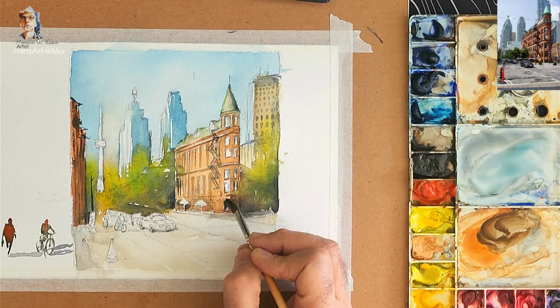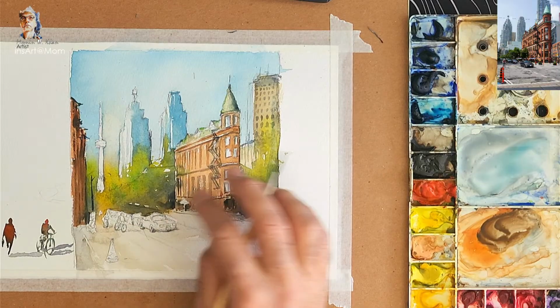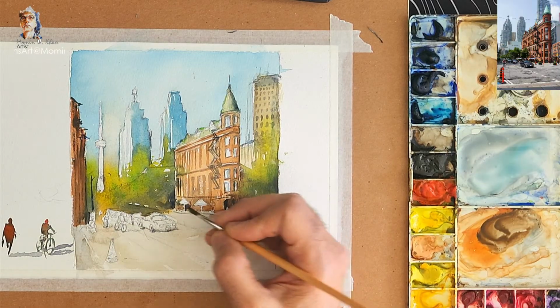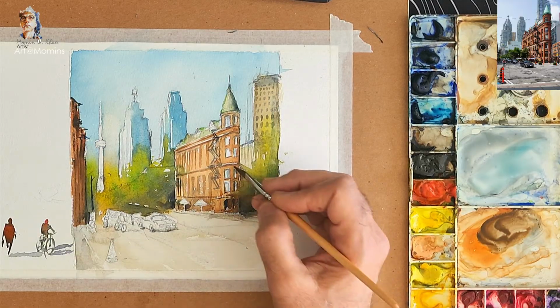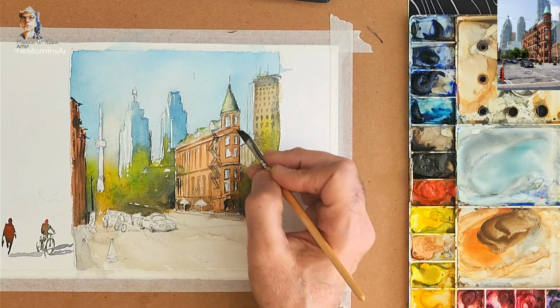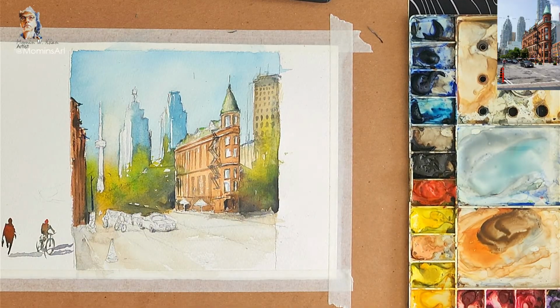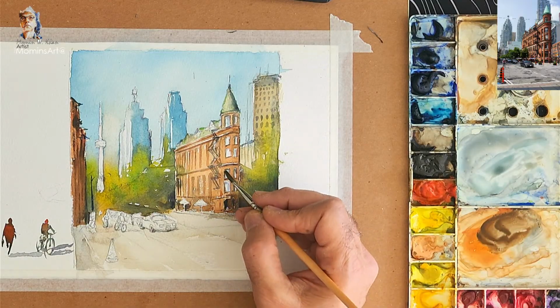You don't want to go into too much detail, otherwise it'll be a little bit of a problem, which I'm doing right now. I'm stuck in a little bit of detail work. Here, okay, I think this is enough. I think I've done enough here. I don't want to go too much.